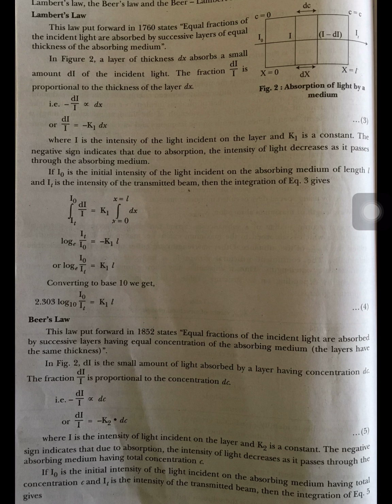In equation number 3, the amount of light absorbed by the absorbing medium is directly proportional to the thickness of the medium, but according to Beer's law, the light absorbed depends upon the concentration of that absorbing medium, where I is the intensity of light incident on the layer, and K2 is a constant. The negative sign, just like in K1, indicates that due to absorption the intensity of light decreases as it passes through the absorbing medium having total concentration C.